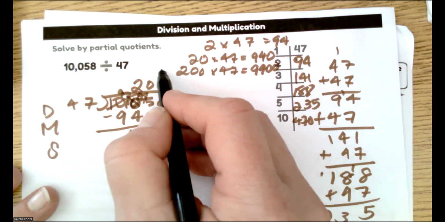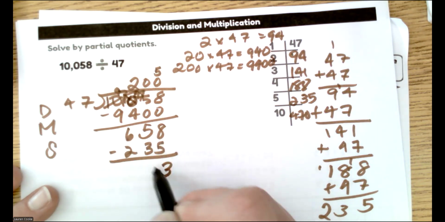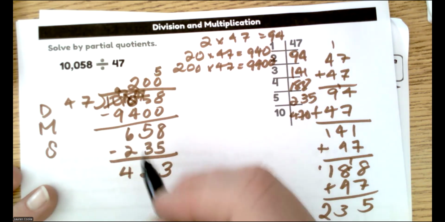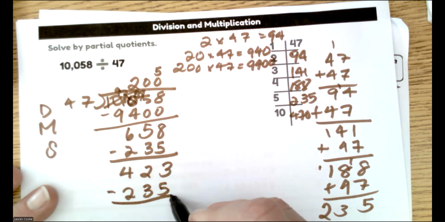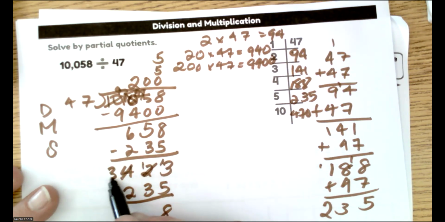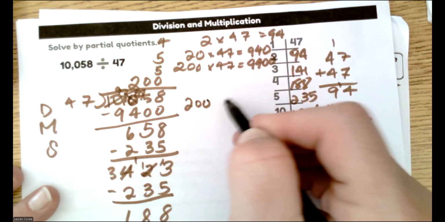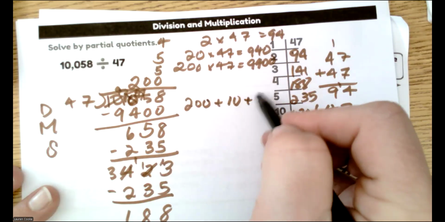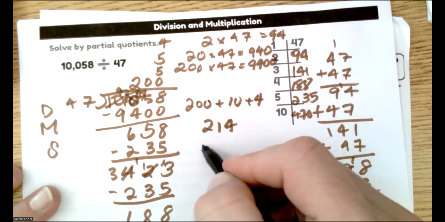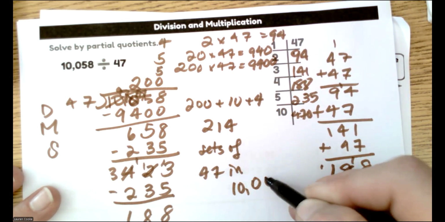So I'm going to just take away a 5 because I'm just working with what I got here. And I just want to point out that I don't always have to find other multiples beyond the ones that I have if I'm doing the partial quotients. 2, 1, 8, 4, 3, 8. Ooh, I know that one. And it's 188. Okay, so I have 200 plus 10, 5 plus 5 plus 4, that's 214 sets of 47 in 10,000 258, okay?